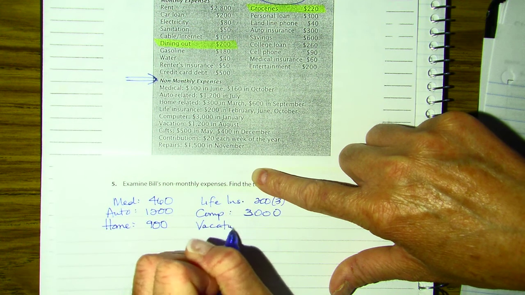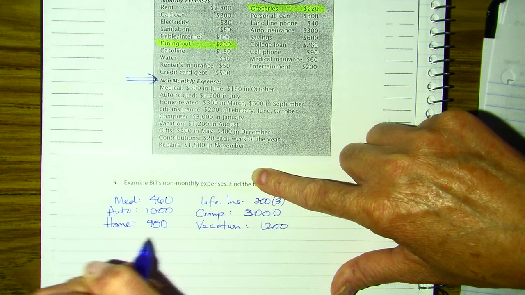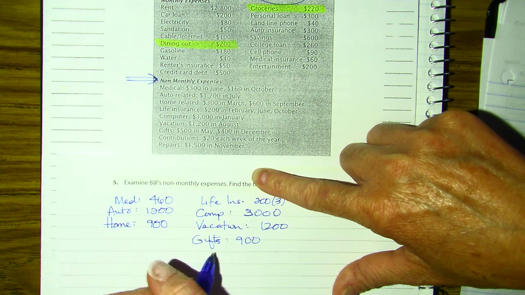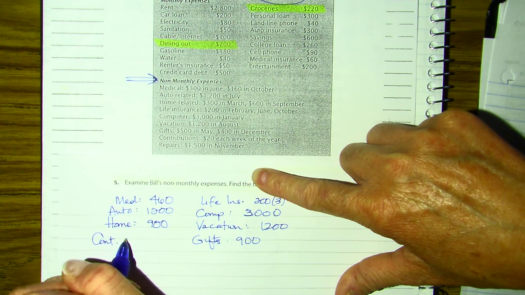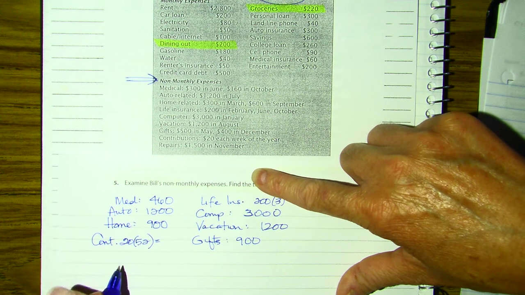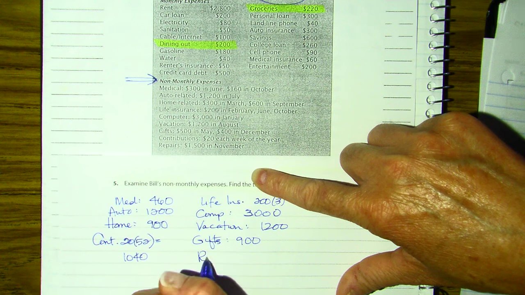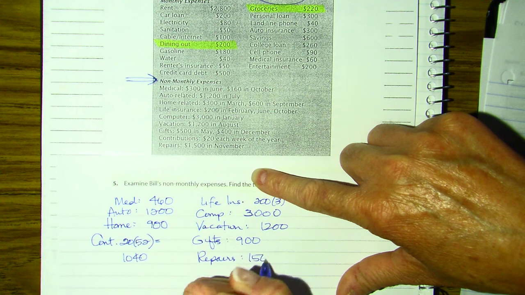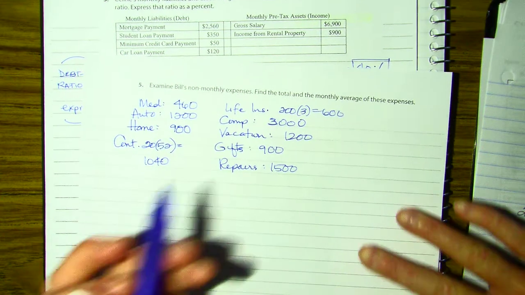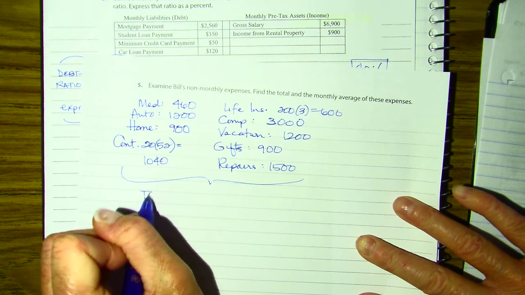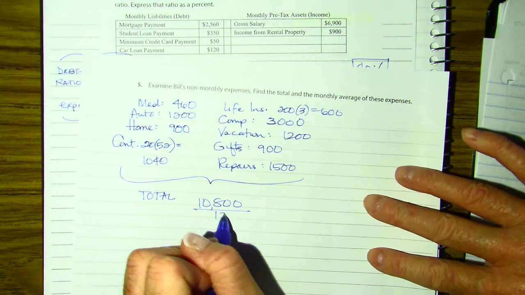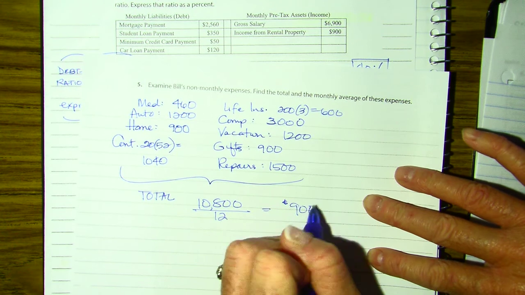Vacation is 1,200. Gifts are a total of 900. It says contributions are 20, and there are 52 weeks in the year. So that gave me 1,040. And then last, repairs is 1,500. So to find the monthly, I'm going to add these all up and divide by 12. So total I got is $10,800, and I'm dividing by 12 months, so I get a monthly average of $900.